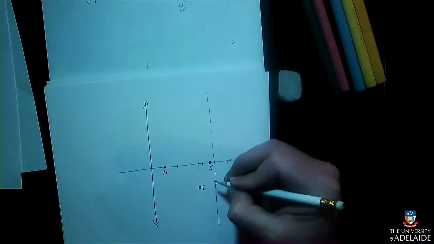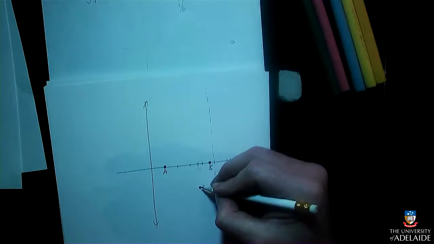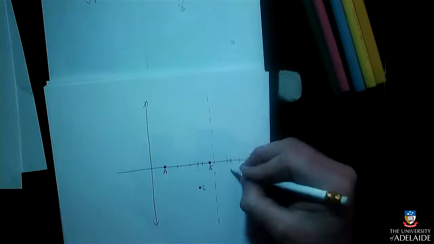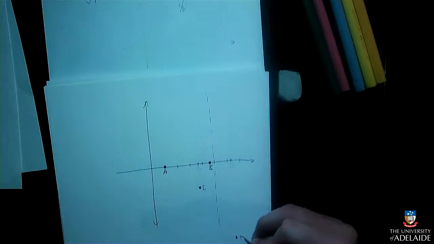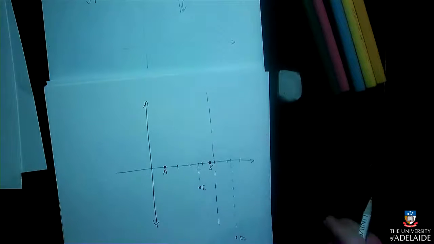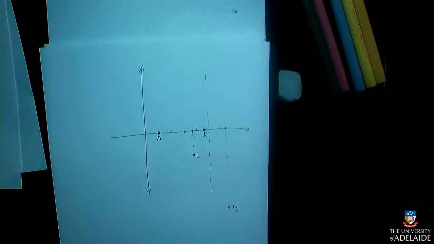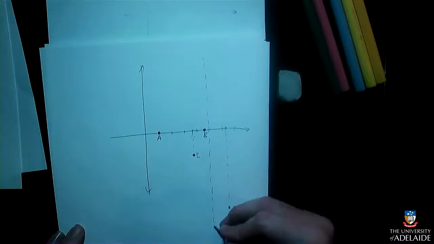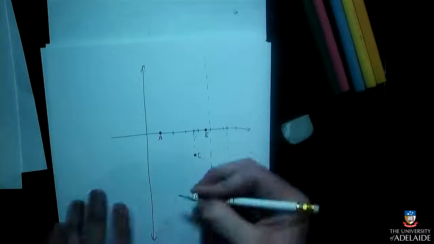Let's call that C. If that's about 6, then 19 will be about 3 of those, which would be about here. Glad I gave myself some space, eh?